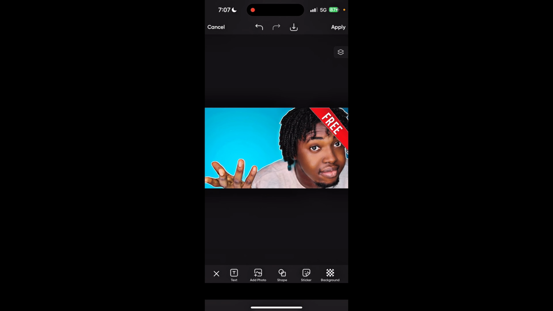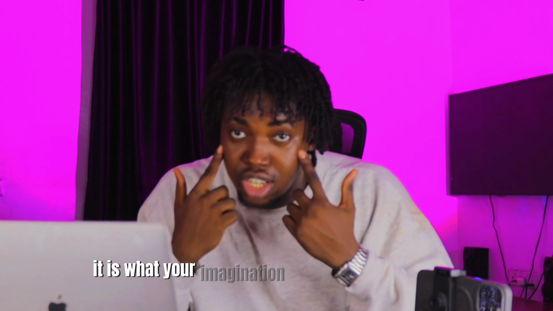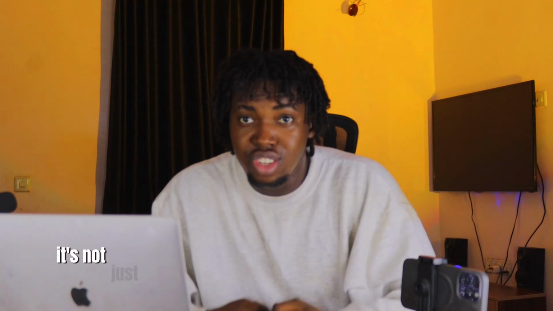And also, for the record, this is not how you should do it all the time. You are meant to get creative with it, with what your imagination or what your ideas have. It's not just about the apps, it's about the editor. The editor makes it make sense. So I also had to pause the tutorial just to remind you of that. It's very important information. You don't just think that you get the idea and just go with it like that. Nah, it doesn't work like that. You have to get creative. You have to put in the work to make it make more sense. You feel me? So yeah, that's just about it.